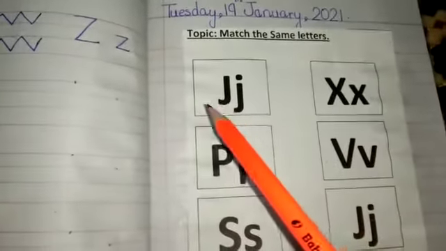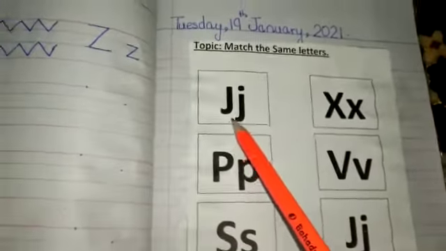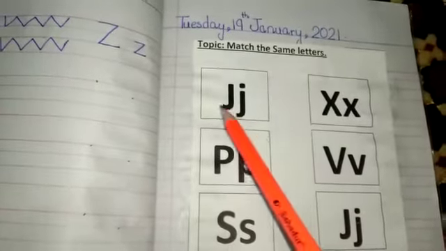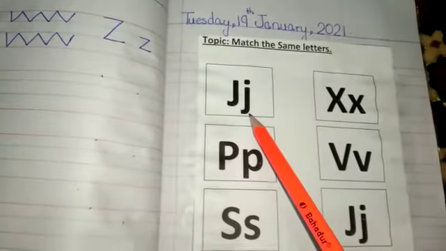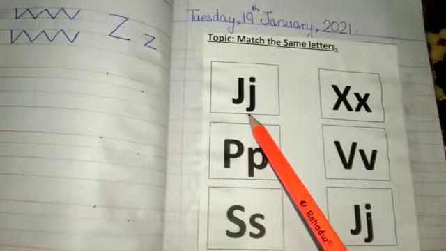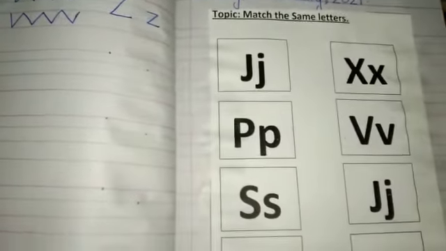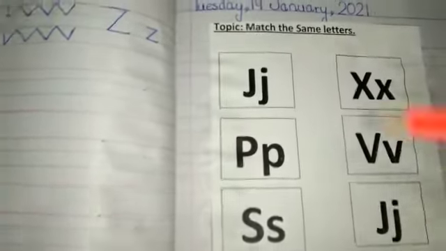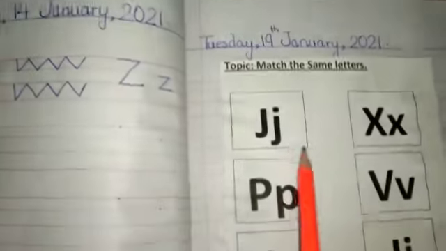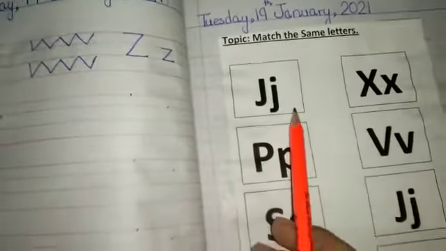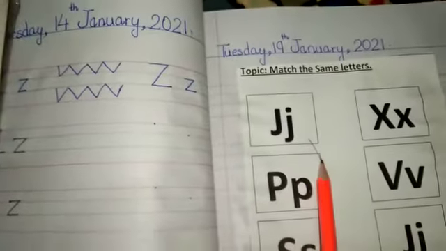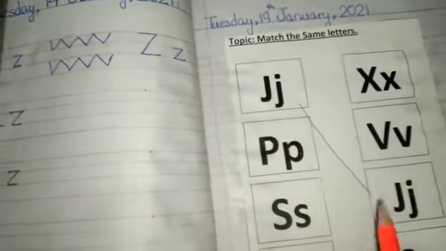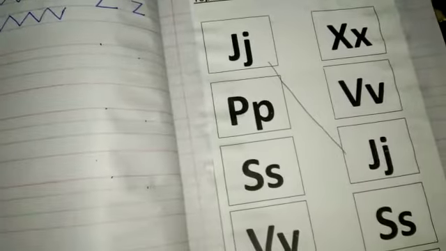Okay, tell me which letter is this? Capital J and small j. And now we find the letter J in the second line. Okay, tell me where is the letter J? Here it is. Okay, now match them with the help of a slanting line. Like this.